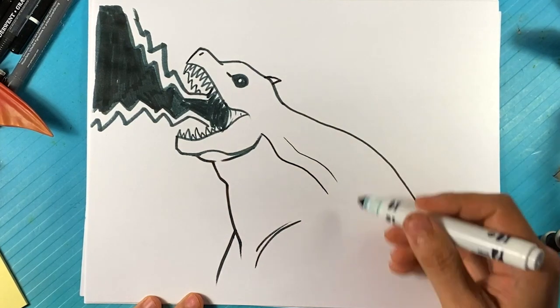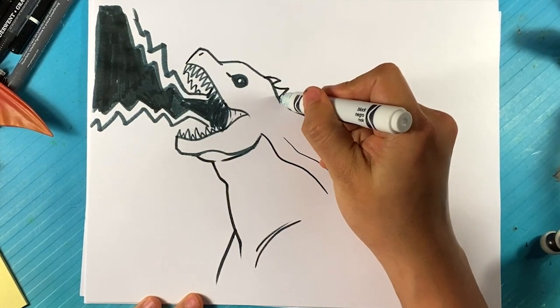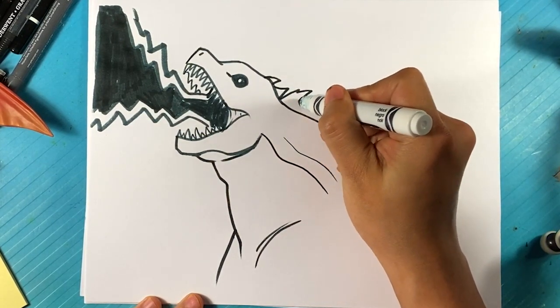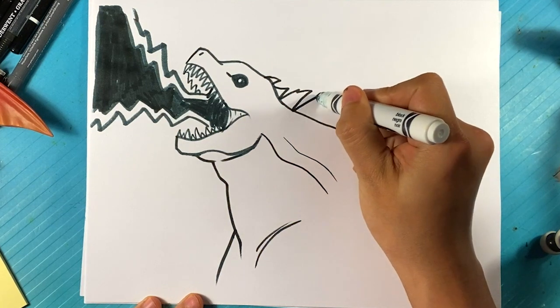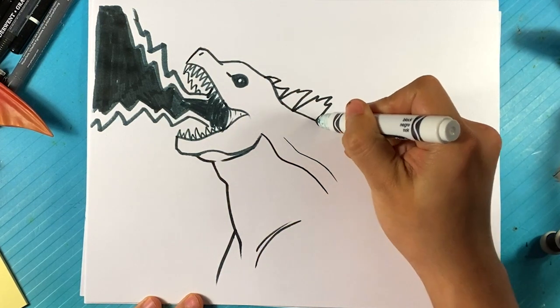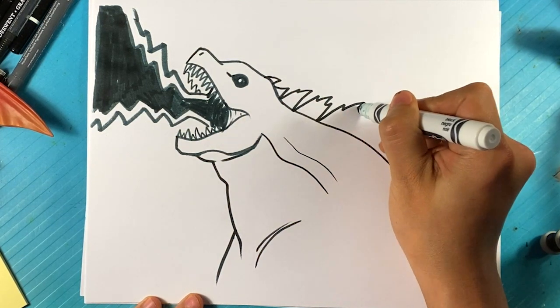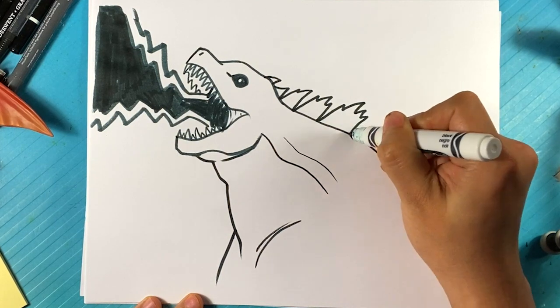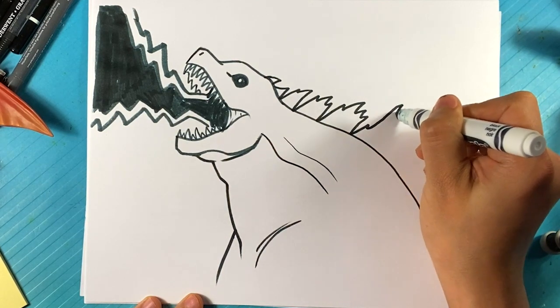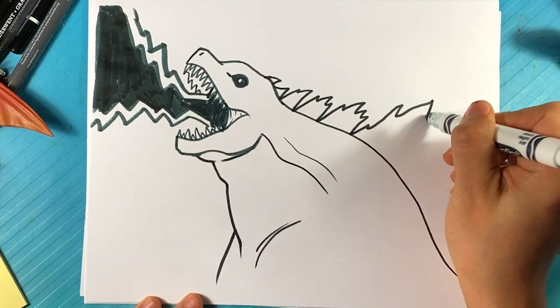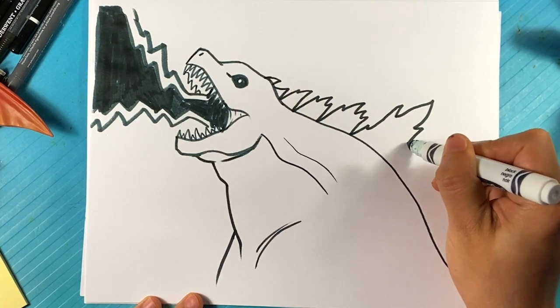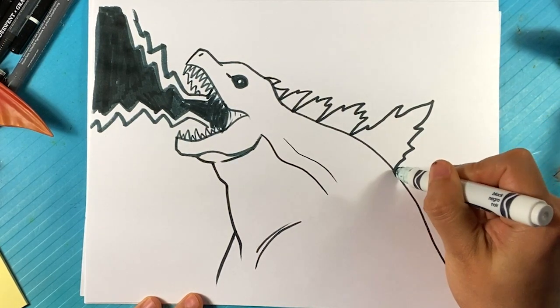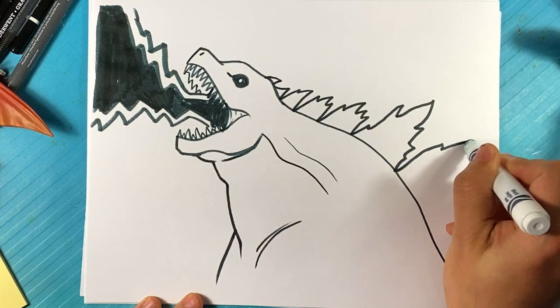So small spike right here, here, here, here, here.